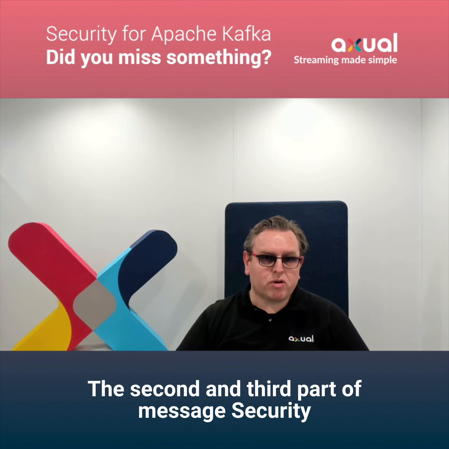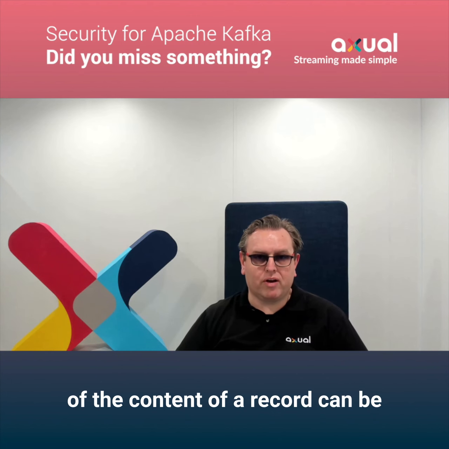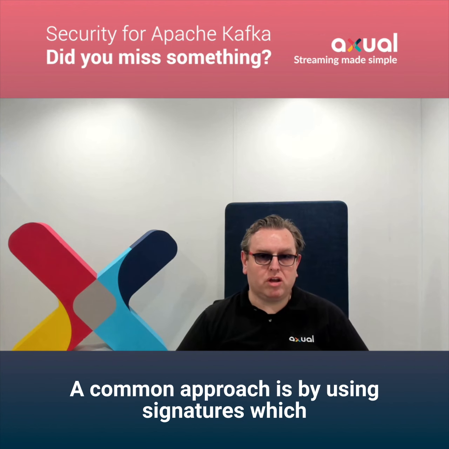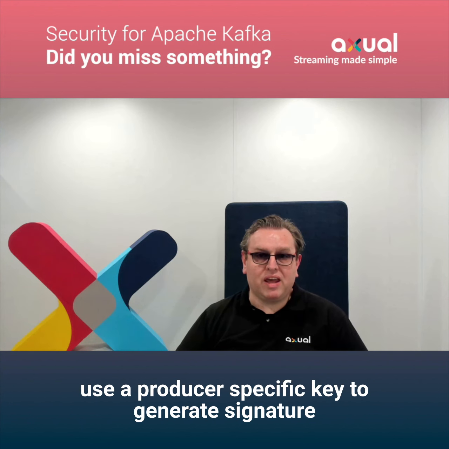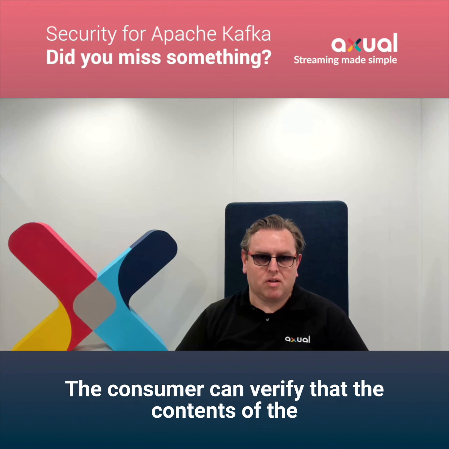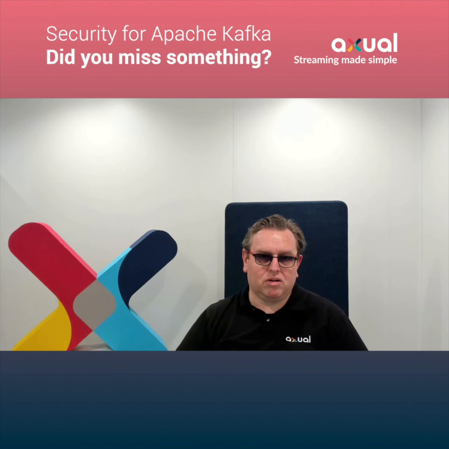The second and third part of message security, determining the producer identity and the integrity check of the content of a record, can be important to a lot of organizations. A common approach is by using signatures, which use a producer-specific key to generate a signature which is attached to the message. The consumer can verify that the contents of the record has not changed by using that information.